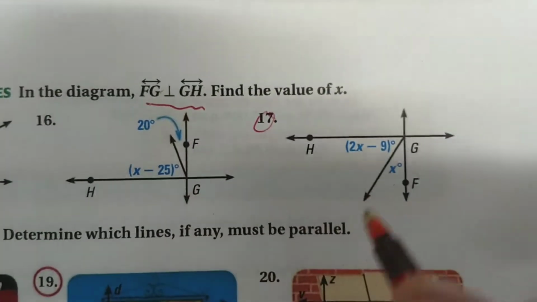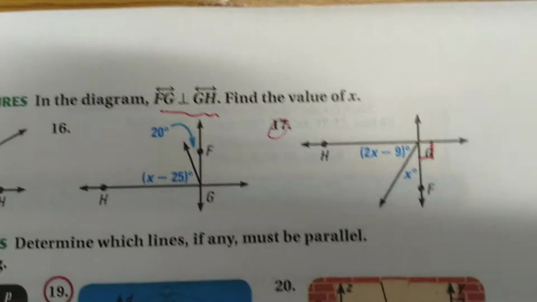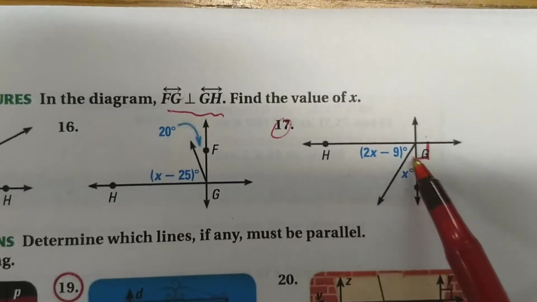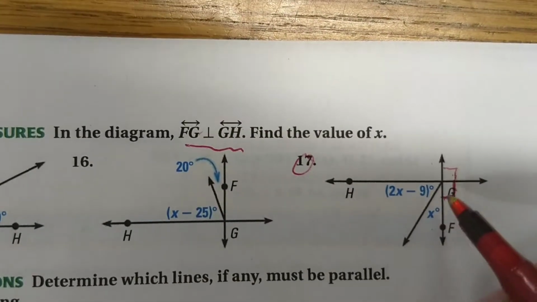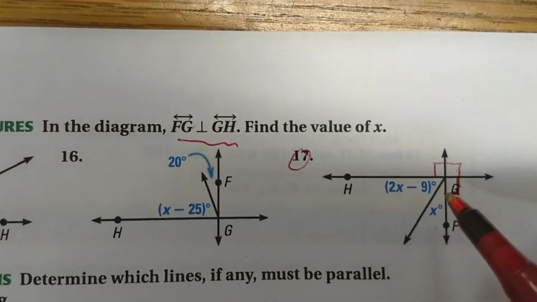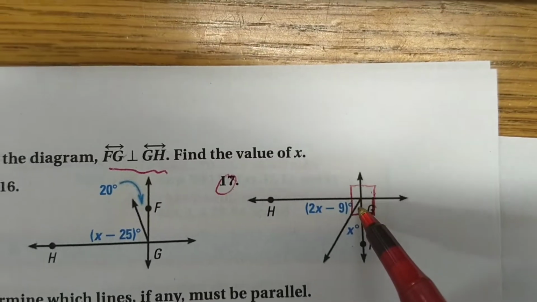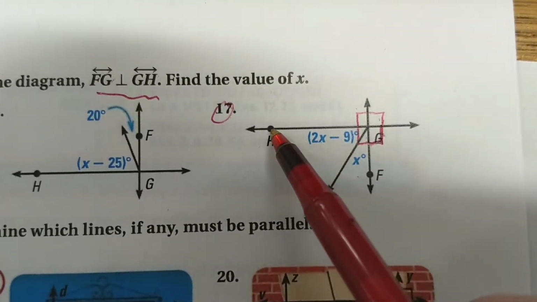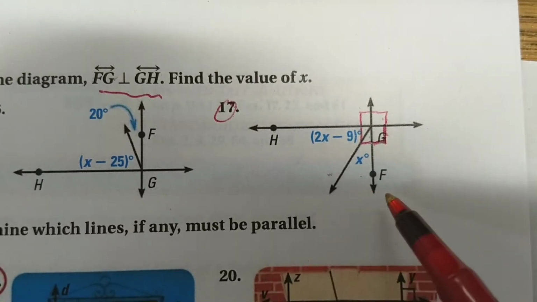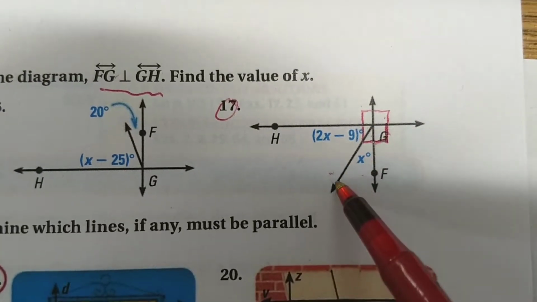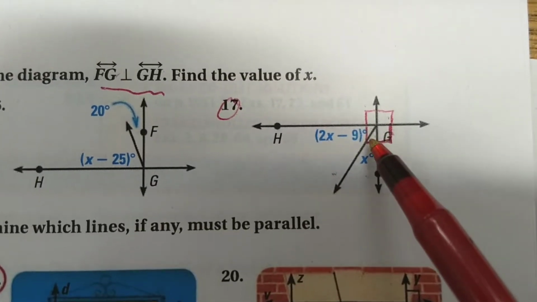line GH. Okay, so if we were to mark that, we could make a little right angle mark there, or actually in any of these four corners, right? Because if one of them is a 90-degree angle, so is this one, so is this one, and actually the most important one then is this last one. Because that last one being a right angle tells us that this angle in here, the 2x minus 9 degrees, and this angle in here, the x degrees, have to add up to 90 degrees. They form a right angle together.